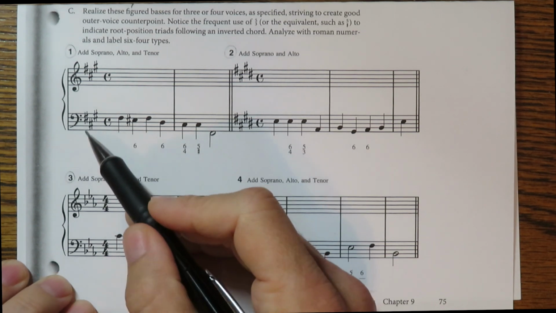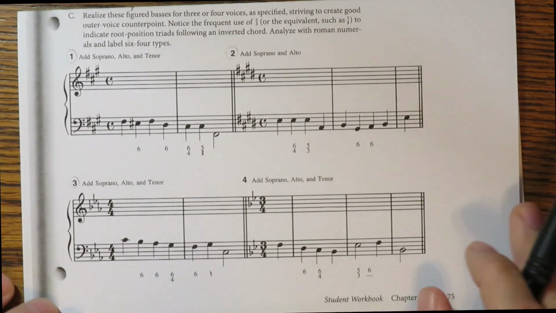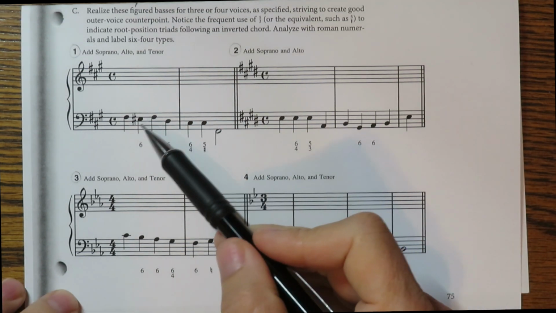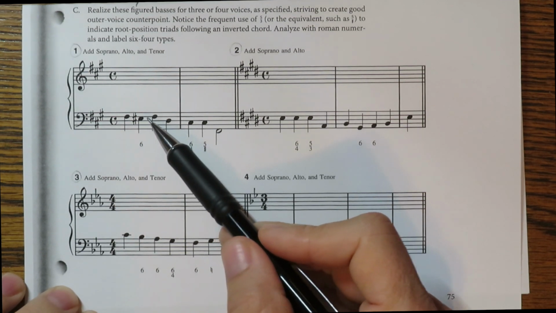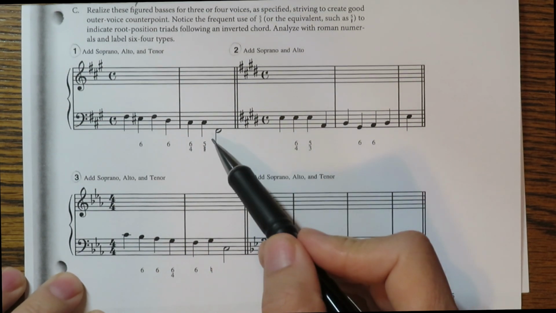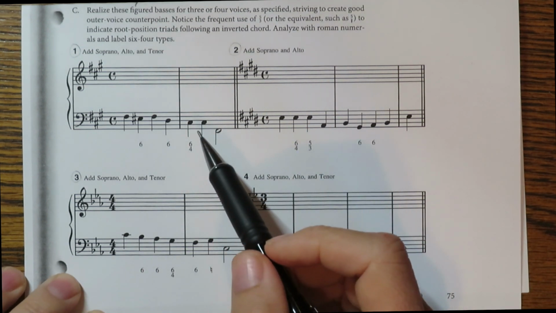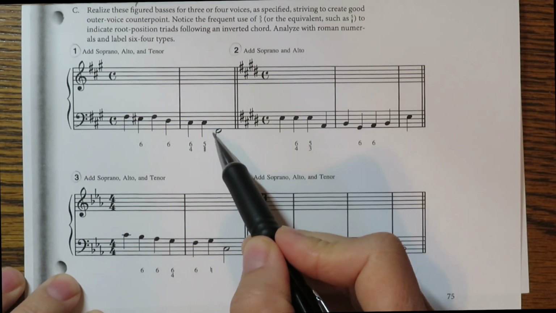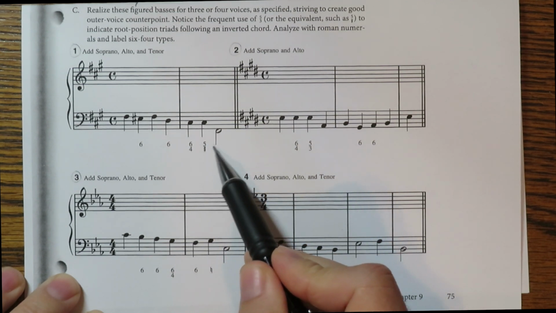Now we have a key signature with 3 sharps. It could be one of 2 things: A major or F sharp minor. And we see an E sharp there, which is the leading tone to F sharp, so we know that it's in minor. It also ends on an F sharp. Looks like we have C sharp 5-1, possibly a cadential 6-4 here.